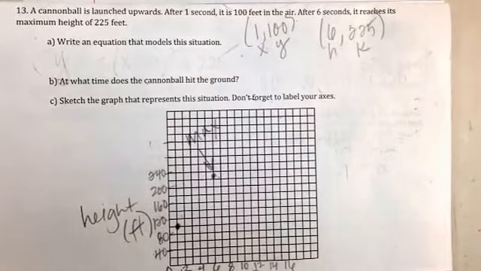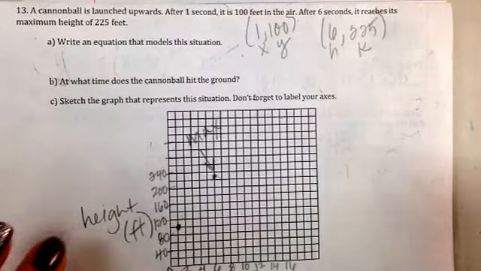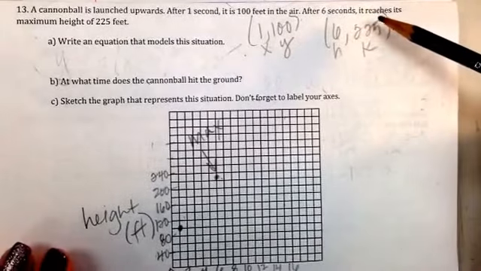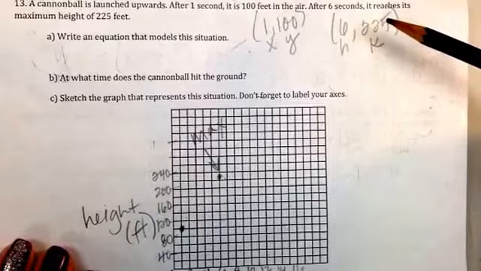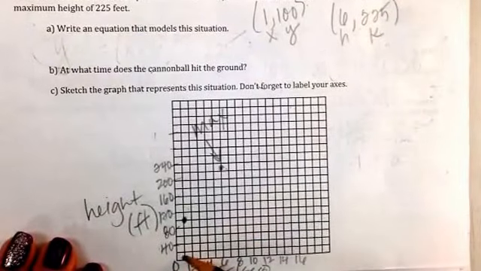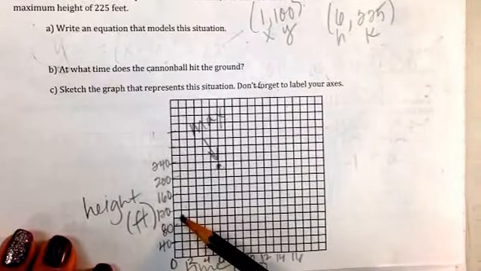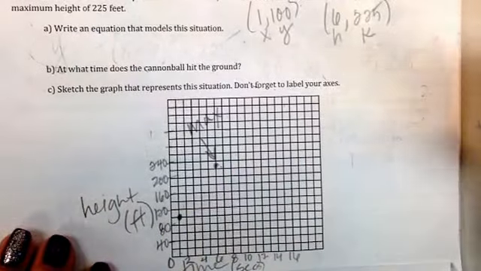All right, let me pick up on number 13, and hopefully I can get the rest of this done in one video. I was looking at 13 ahead of time, and you've already spent some time with it, so let me just talk about how I approach this. With what I read at 1 second being 100, the cannonball was 100 feet off the ground, I decided that I wanted to start plotting these points.